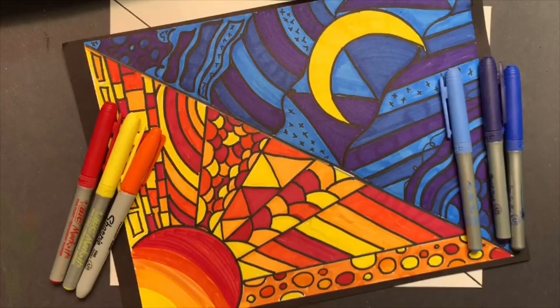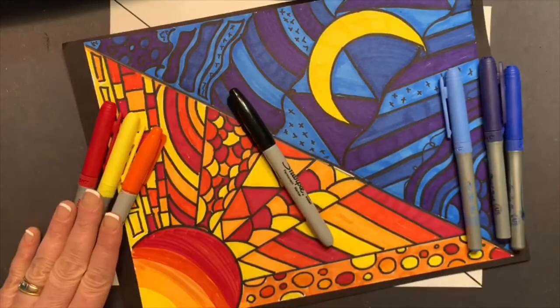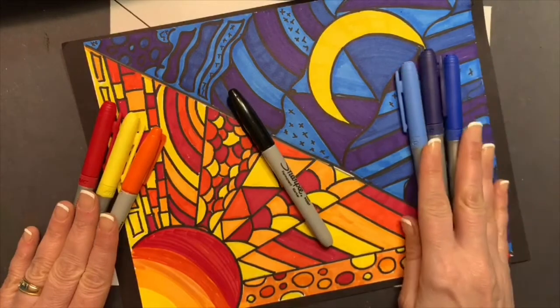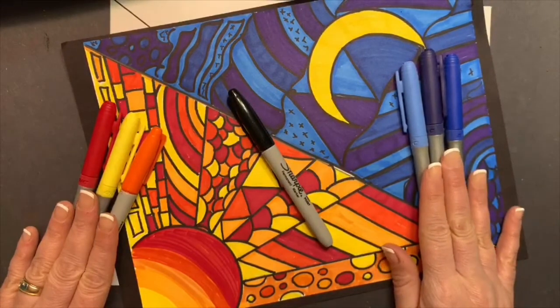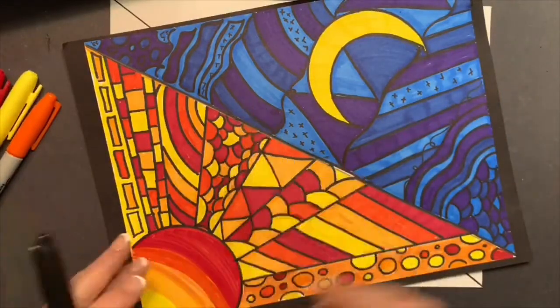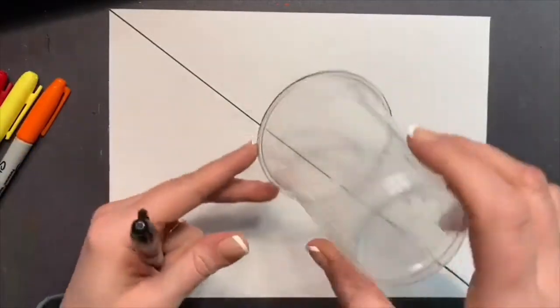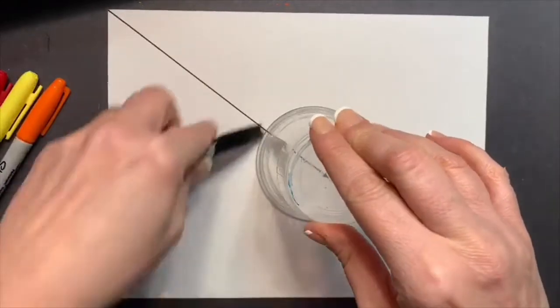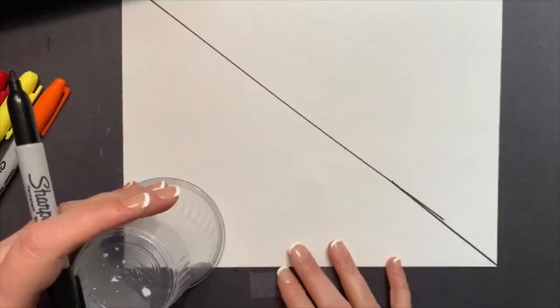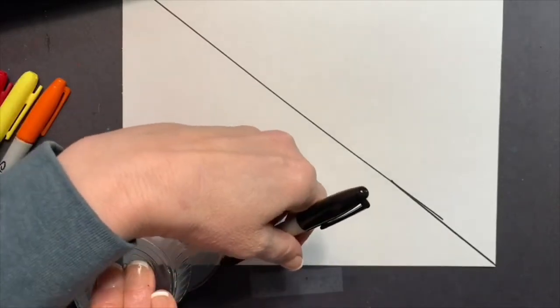So let's begin. You're going to need permanent markers in black, yellow, orange, and red, and 3 different colors of blue: light blue, medium blue, and dark blue. Doesn't matter what brand. And what I did for time's sake is that I went ahead and drew a line on my piece of paper. The other thing you're going to need is something to draw around to make your sun and your moon. So we'll line it up like that, and we'll trace around it.